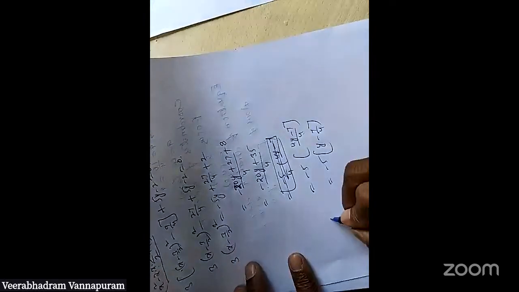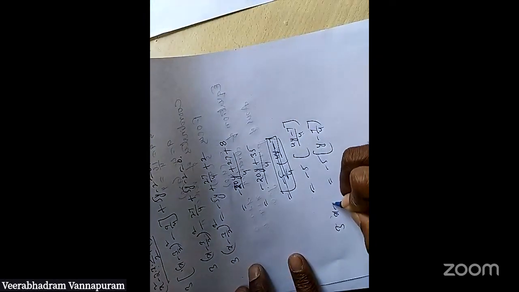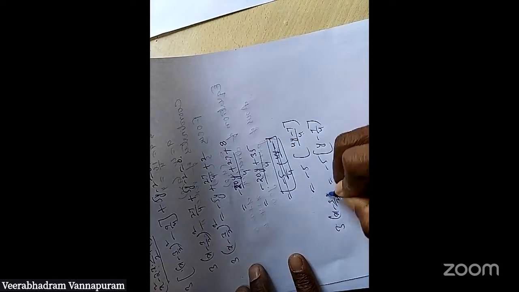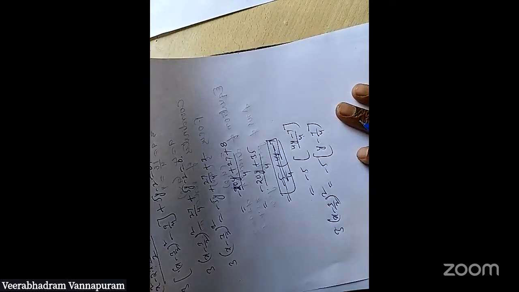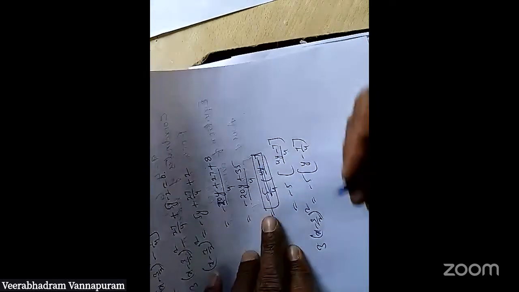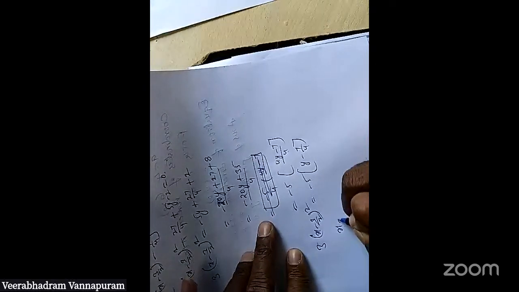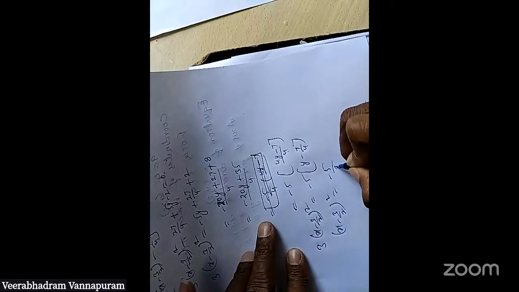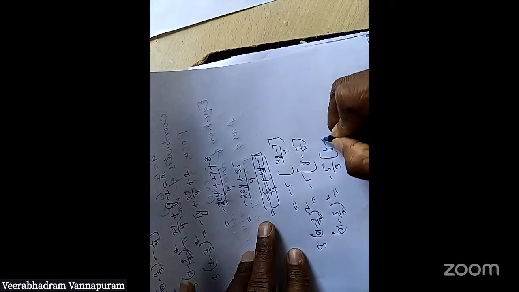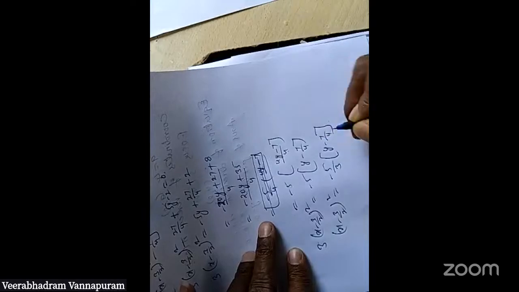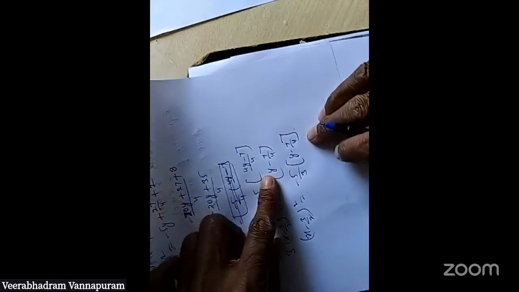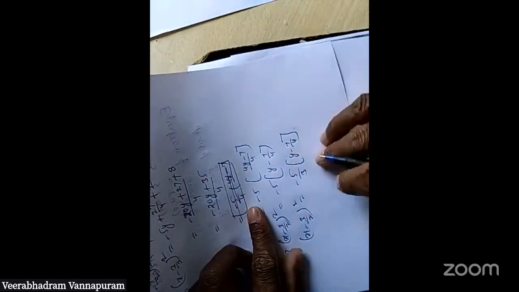So on the left side we have 3(x − 3/2)². Take 3 to the right side. We will get (x − 3/2)² equals −5/3 into (y − 7/4). Therefore the equation is transformed into the standard form.